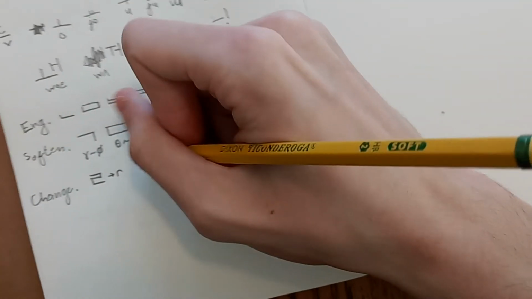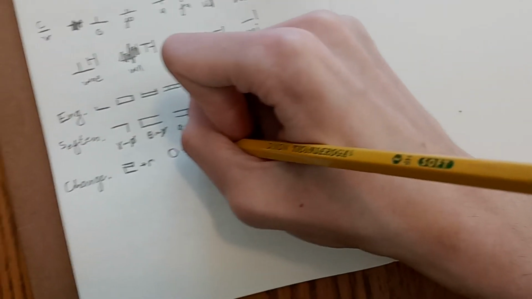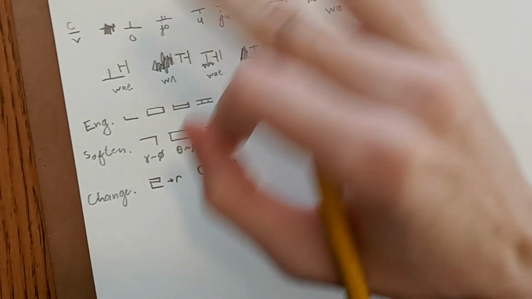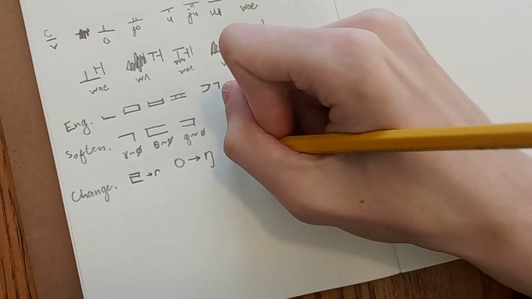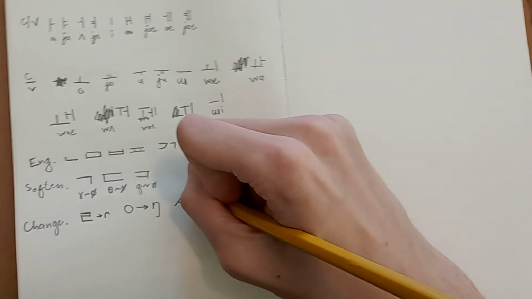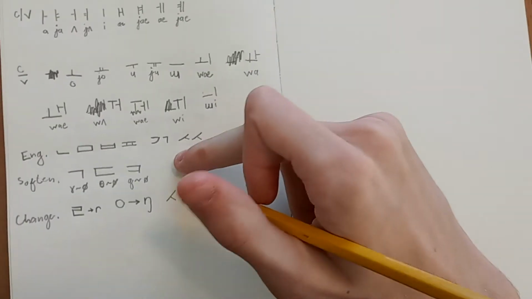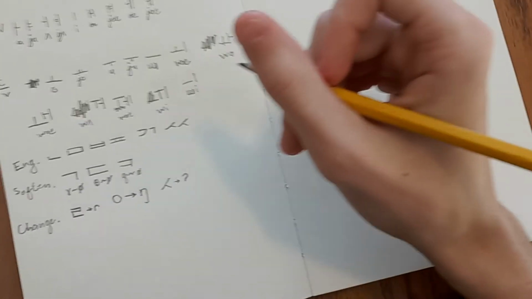O becomes, this is the weirdest one, because the one that doesn't make any sound at all becomes the ng in words like running. So it goes from no sound at all to nga or ung. Same with the soft S. It becomes a glottal stop, which I find interesting. Especially because there's two glottal stops, and I'm sure they're different somehow, but I'm just not used to that sort of thing.